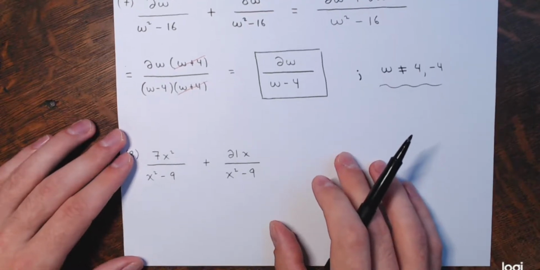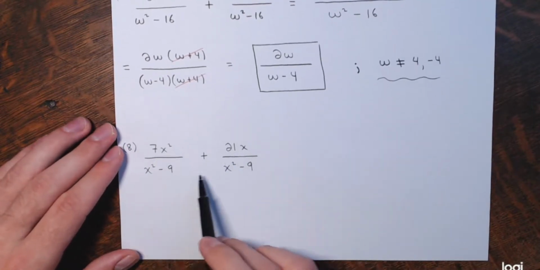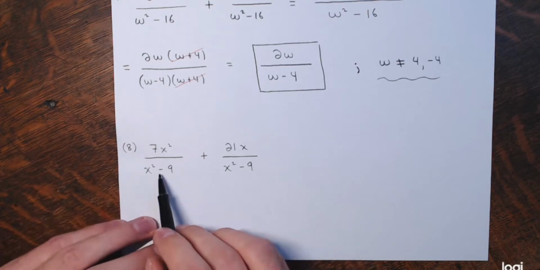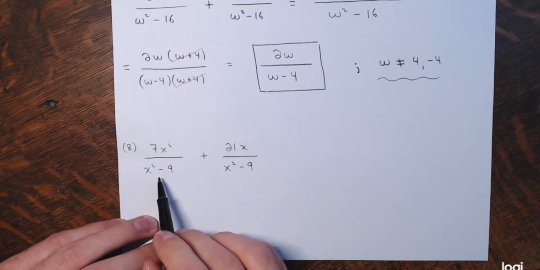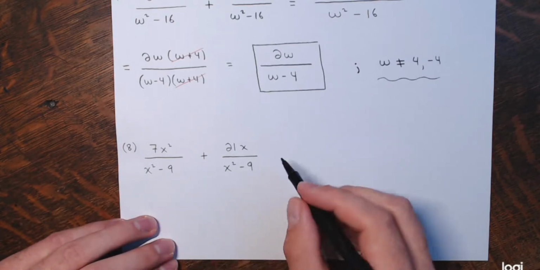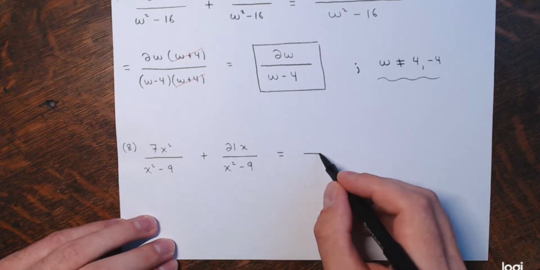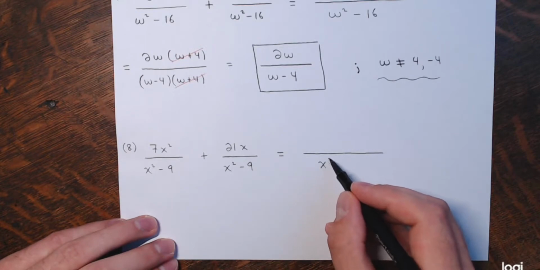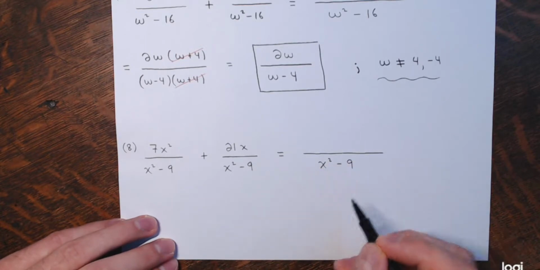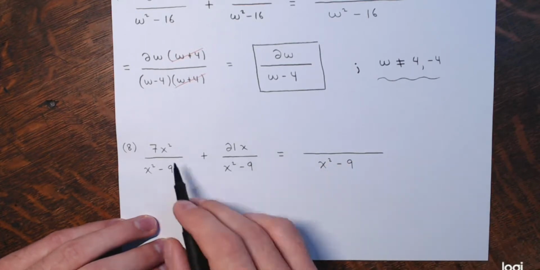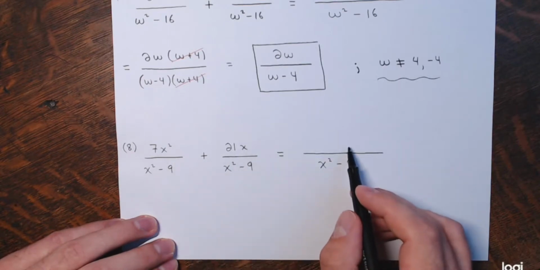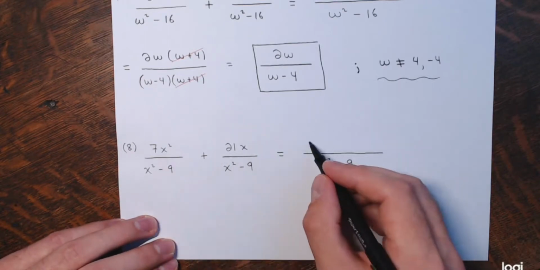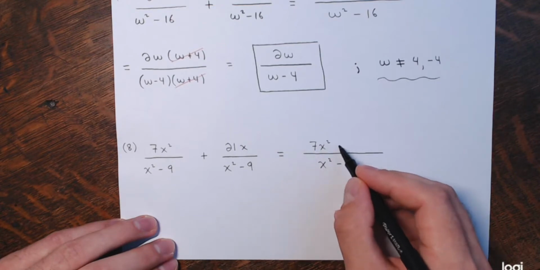Same thing, a very similar problem for 8. Both fractions we're adding have the denominator x squared minus 9. So when I add, that common denominator, x squared minus 9, is going to be the denominator of the sum. And then I combine the numerators to make the numerator of the sum. So 7x squared plus 21x.